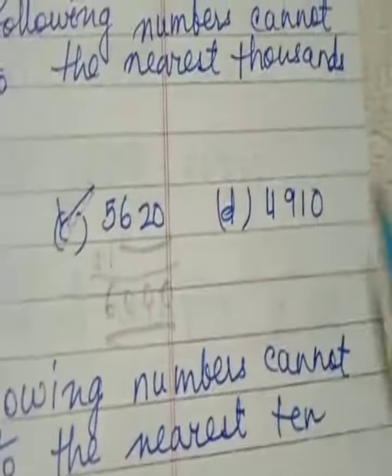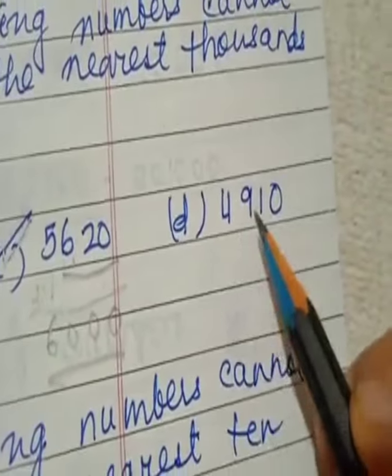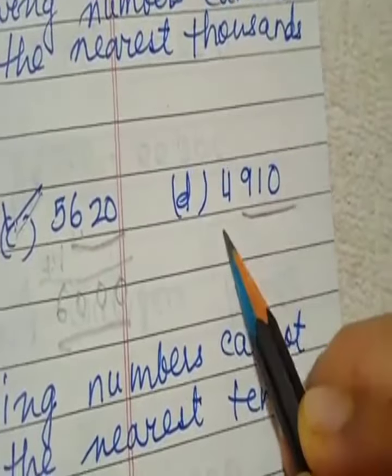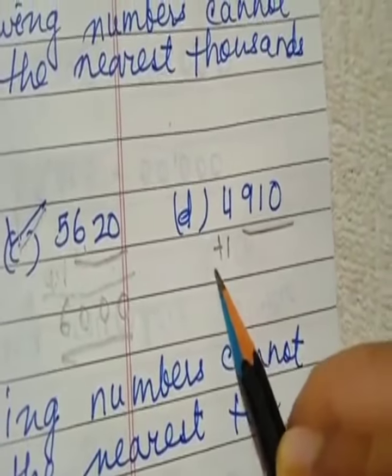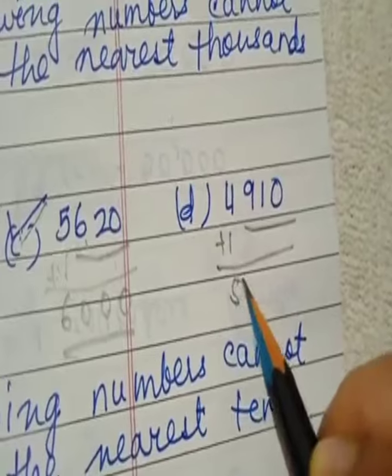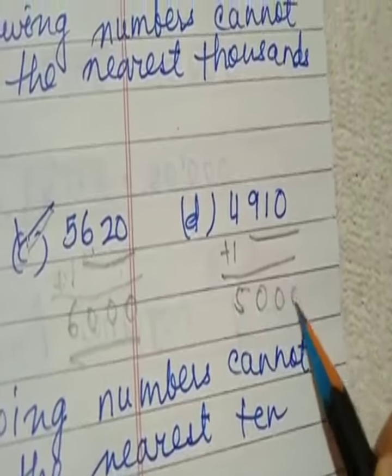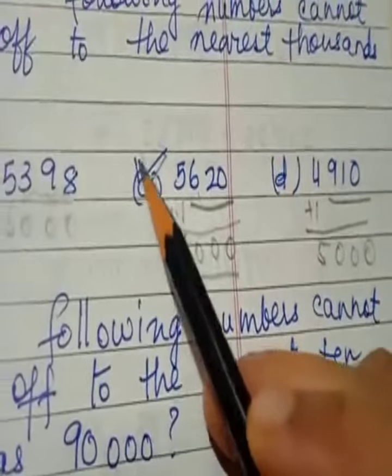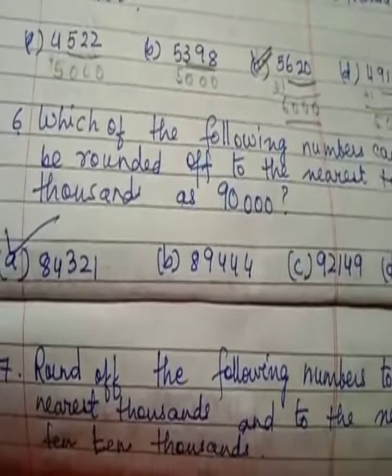Now let us see this one. This one is also converting into 5,000 because 910 will add 1 to the thousands place, so it will be converted into 5 and the rest will be 0. Okay, so this is the correct option. Look at question number 6.